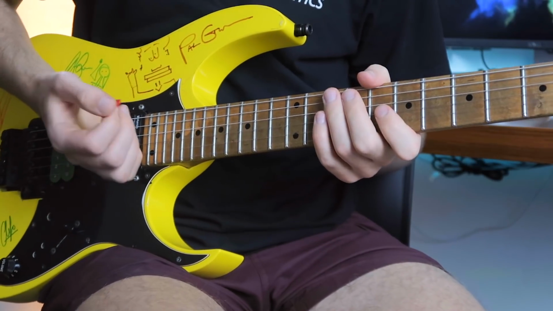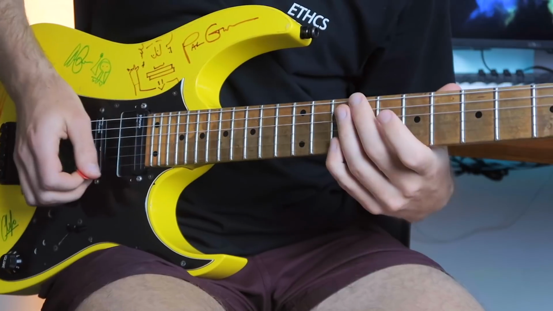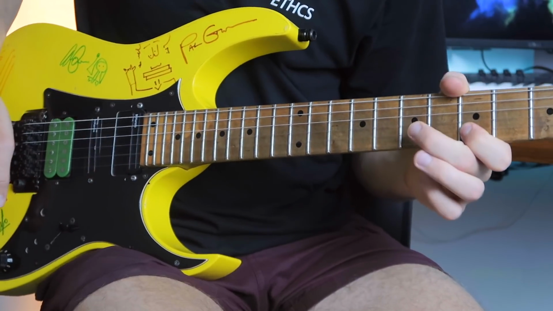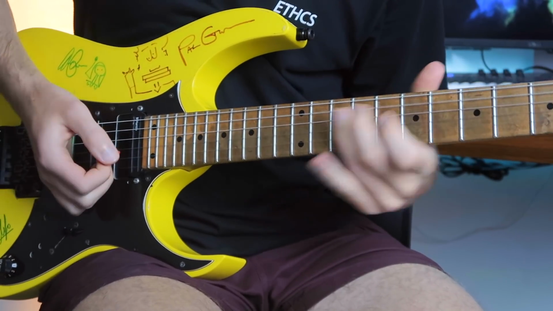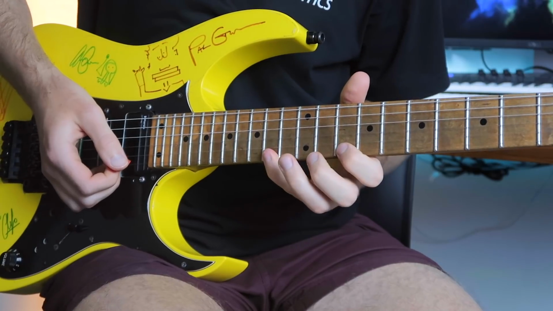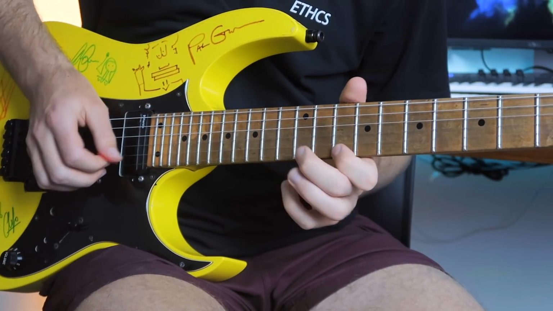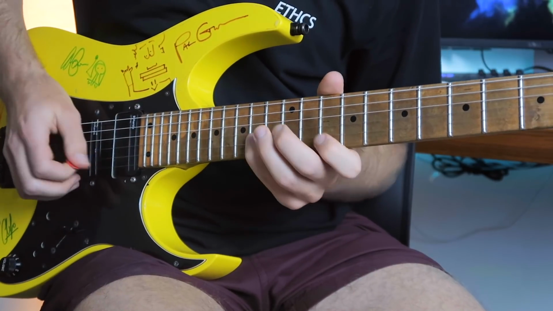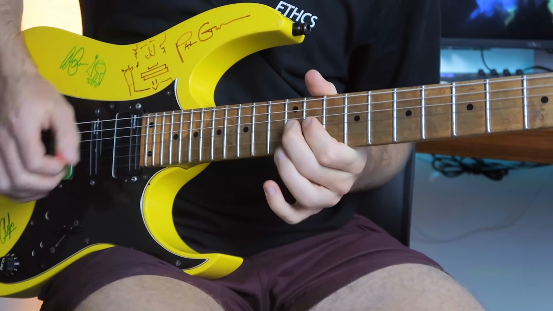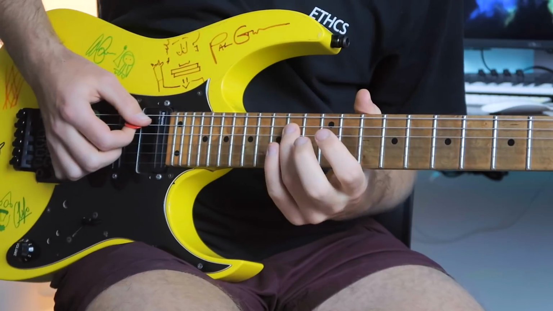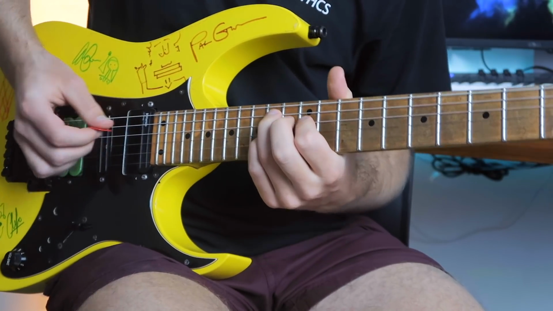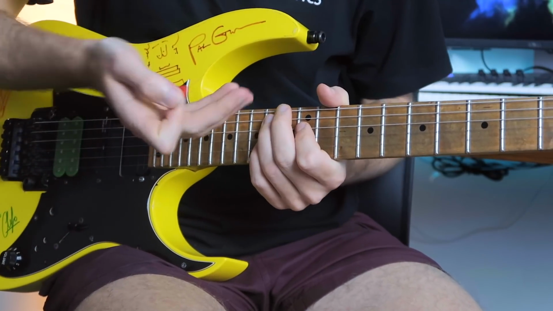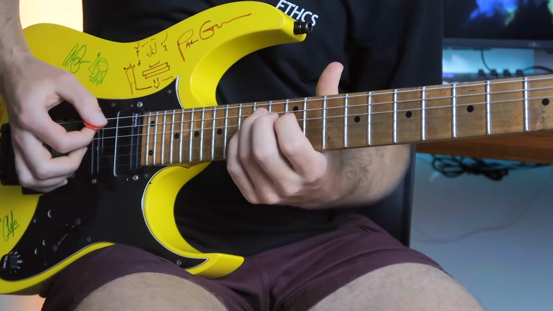Similarly to what we did at the beginning of the song actually, basically doing the same thing here but following another minor arpeggio. Now after that phrase, we finish on the 14 of the A string here, which leads us into the next sort of chord run, which sounds like this.